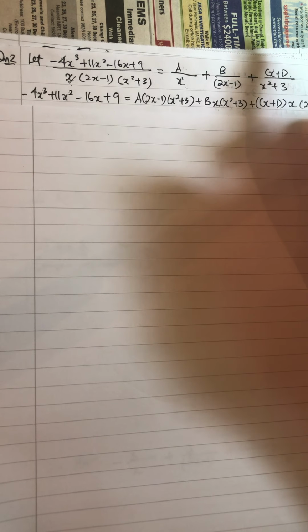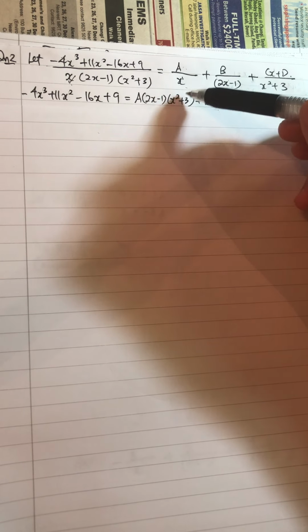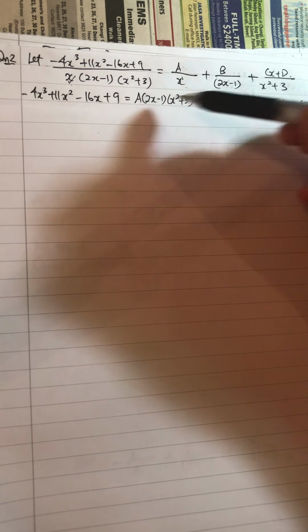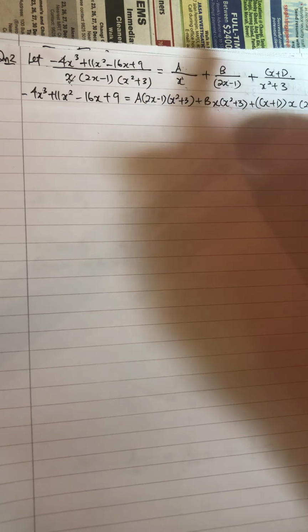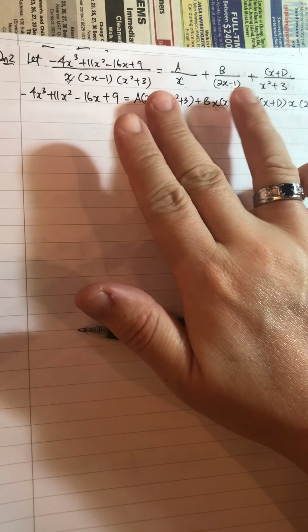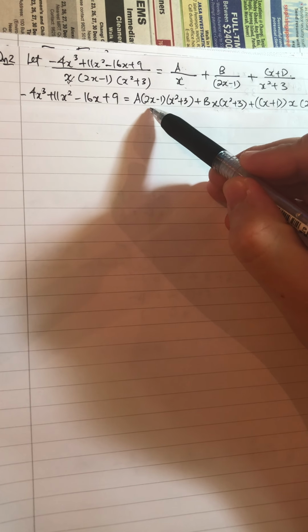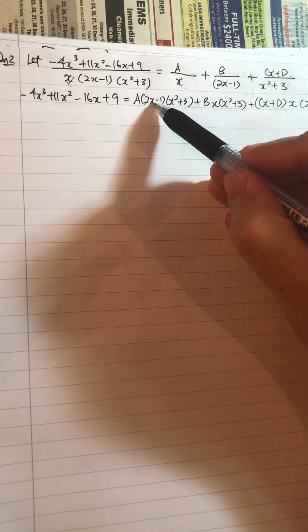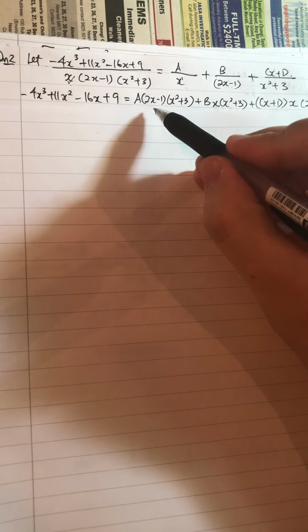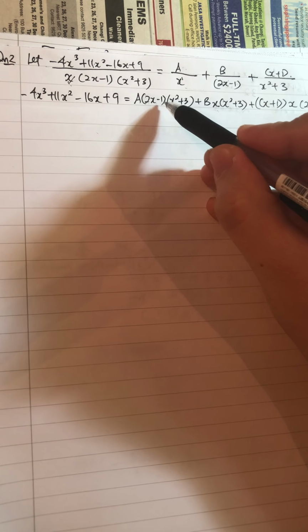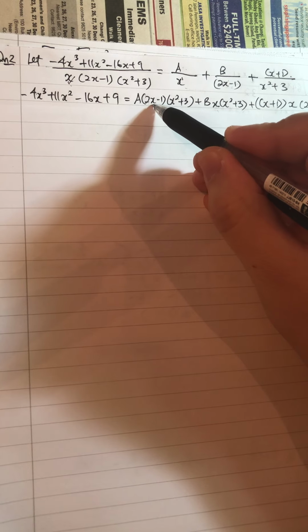Let us work smart. We don't want to expand so many times. So we sub in certain values that will make some of these complicated looking things disappear. The obvious choice would be substituting half here. You set 2x minus 1 to 0, you will find that x is half.